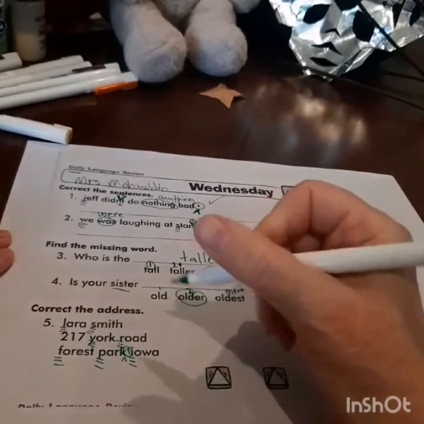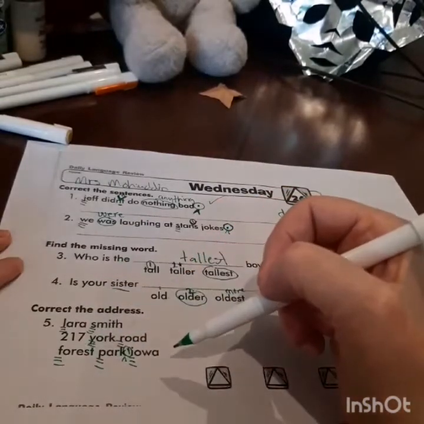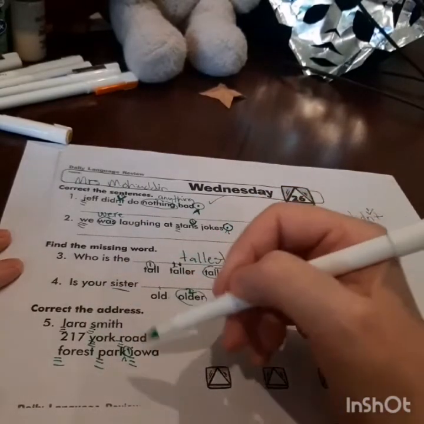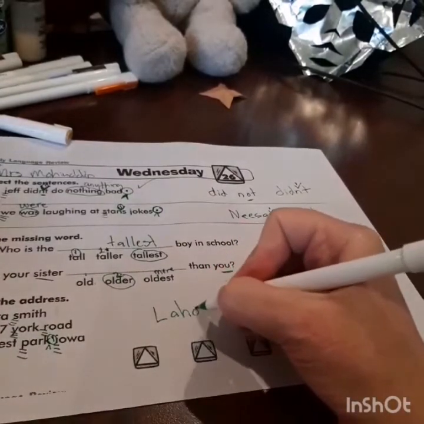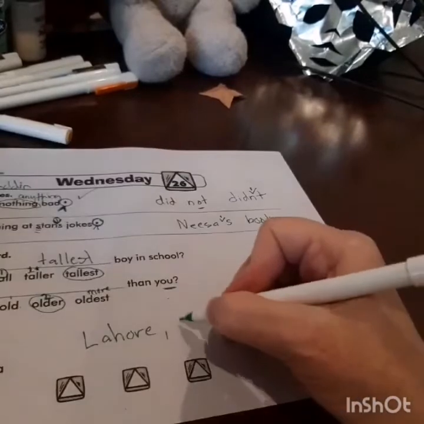When you write the name of a city and a state, you have to write a comma to separate them. It's like we would write Lahore, comma, Punjab.